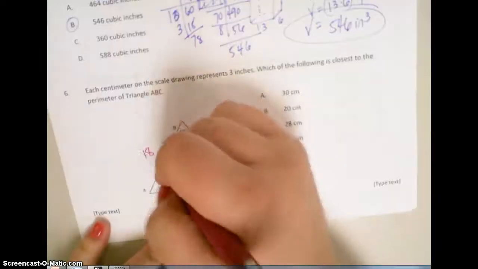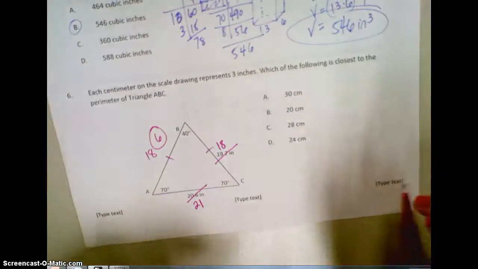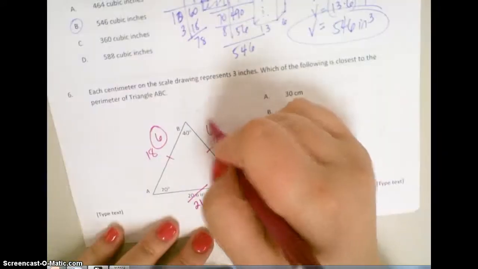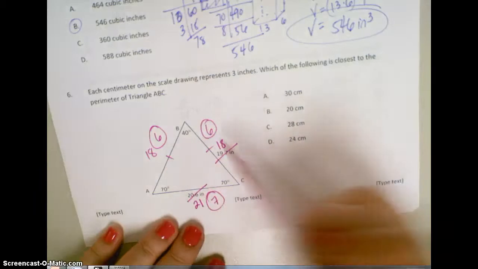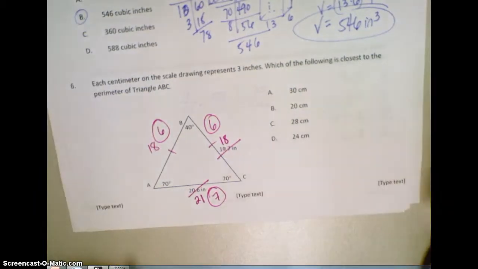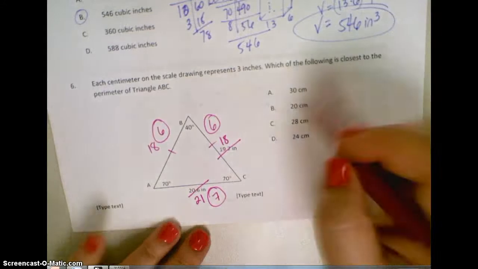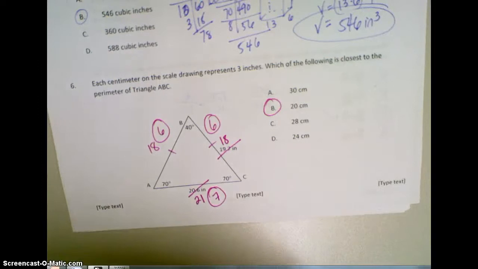18 divided by 3 is what? 6, so that's how many inches it's going to be. 18 divided by 3 is 6. 21 divided by 3 is 7. 6 plus 6 is 12, plus 7 is 21. That's going to be roughly 20. And I know that y'all had different answer choices, and that's okay, but I think for y'all it would have been 22. Okay, that would have been the closest.